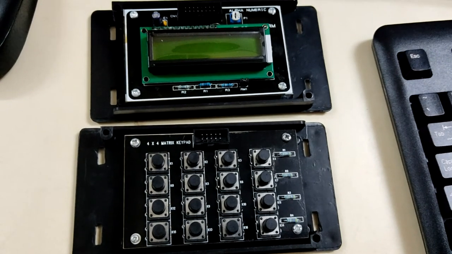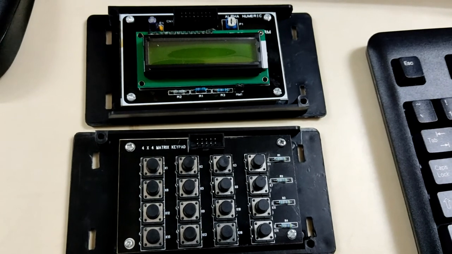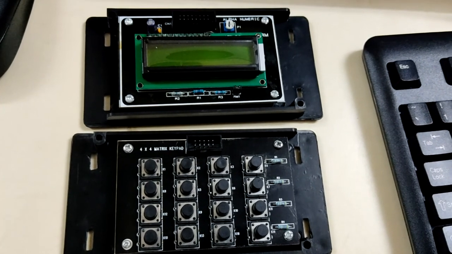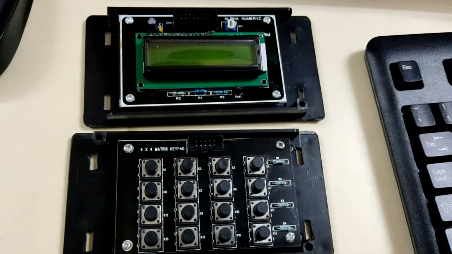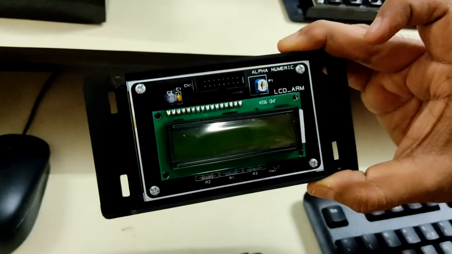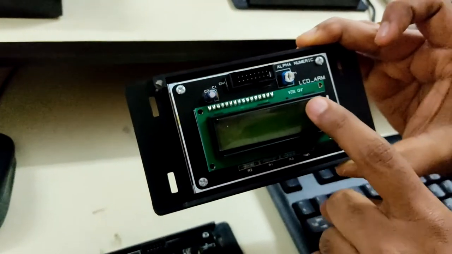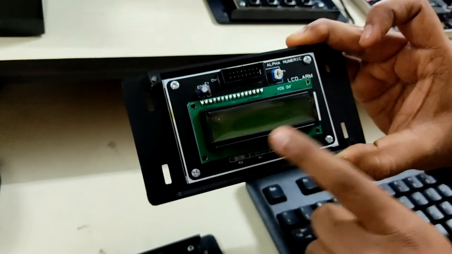Now we'll see the interfacing of a 4x4 keypad, and we are going to display the key code on an LCD. You can see it here. This is an LCD interface, and the values will be displayed row by row.